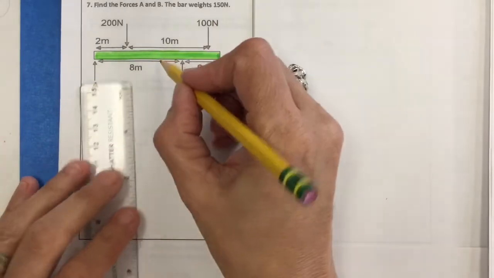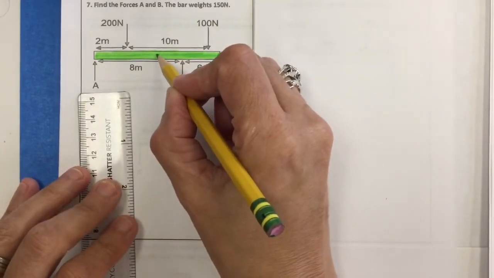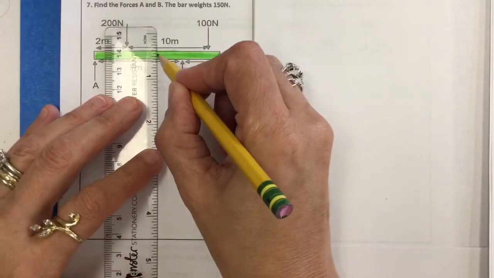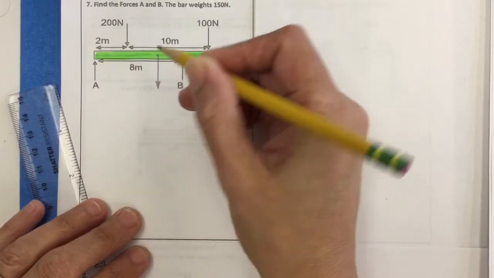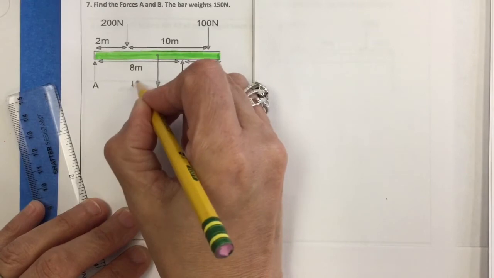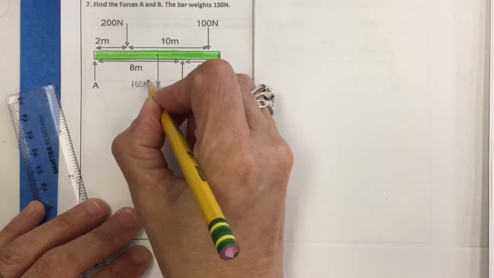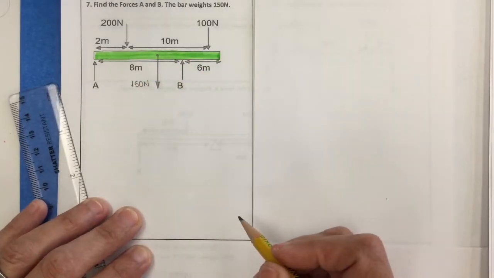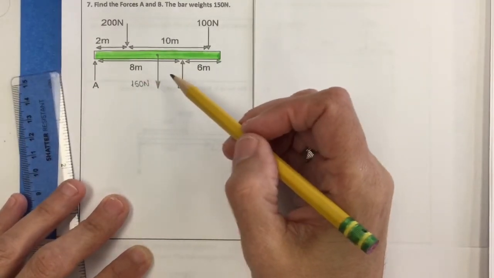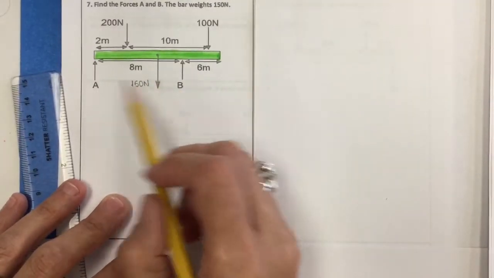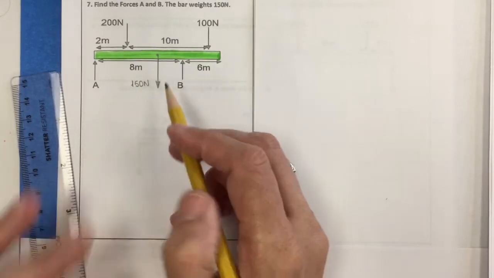Because this bar is uniform, we are going to place the weight in the middle of the bar, straight down. And this is 150 newtons. So we are going to apply the torque equation to find those two forces, A and B.